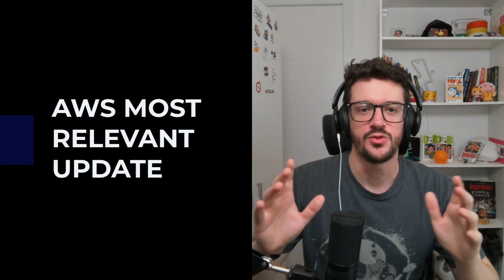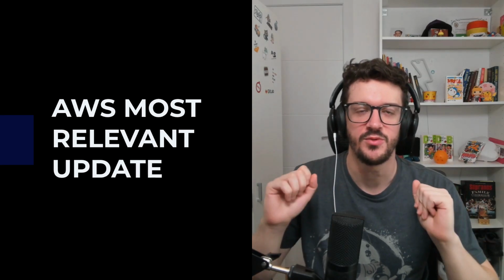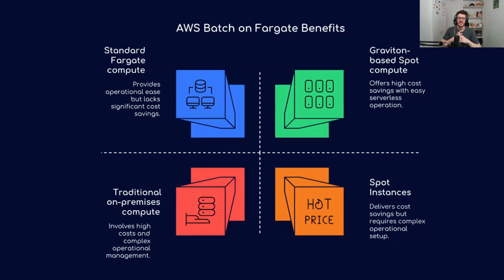So now let's move on to one of the most important news of the week, the integration between Graviton, Fargate, and AWS Batch. So basically, the update is that now you can run Graviton-based Spot instances with Fargate for AWS Batch. Why is this important? Because now you have Fargate, which is much easier to manage than EC2, combined with Graviton and Spot compute, which makes the compute cost way cheaper.